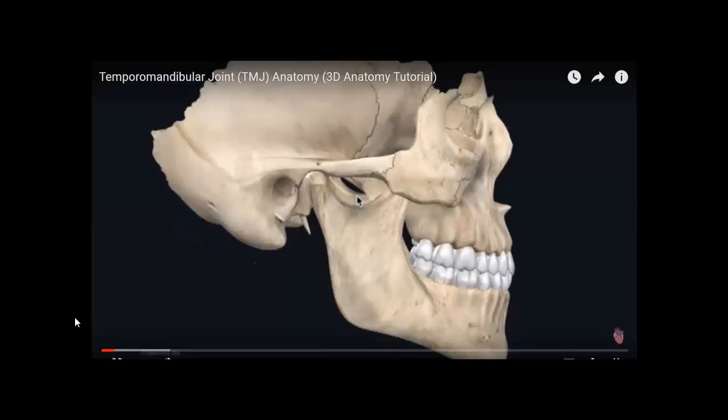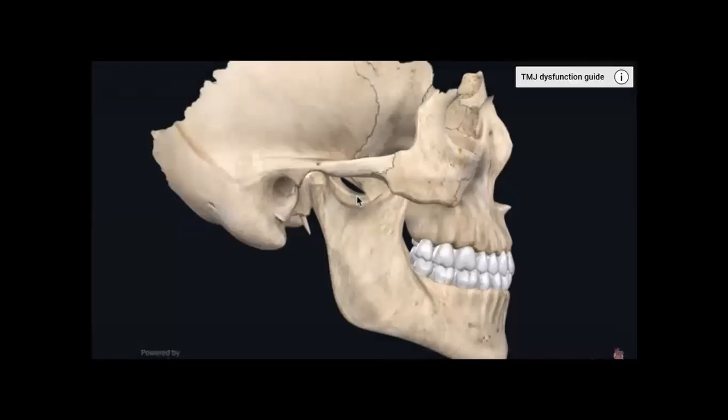I'm going to discuss the temporomandibular joints: the bones and some important landmarks. I will then discuss the joint itself and then the muscles of mastication. Finally, I will discuss jaw dislocation and how this is resolved.